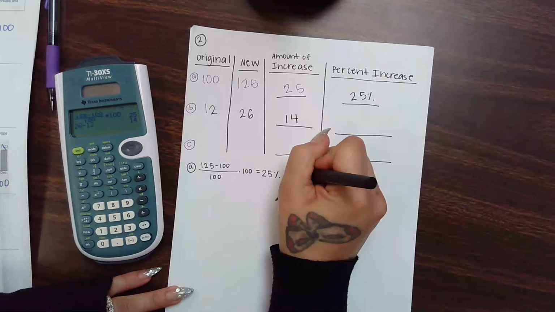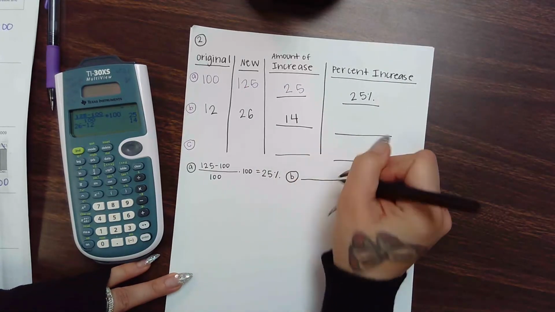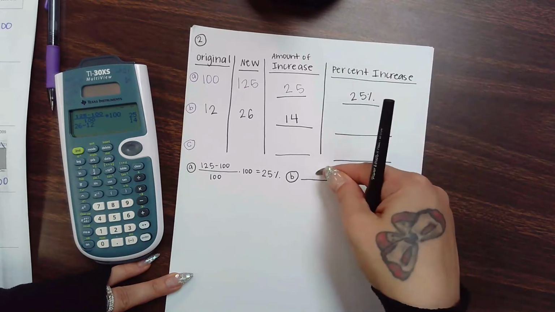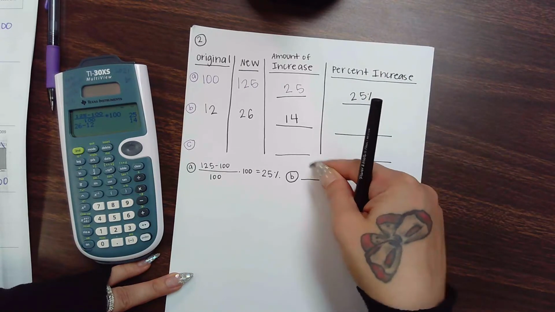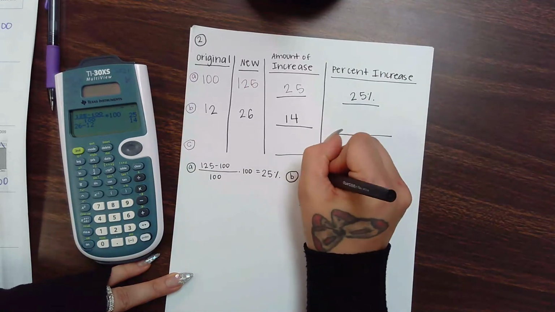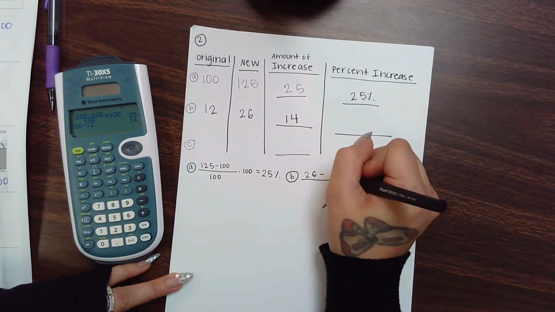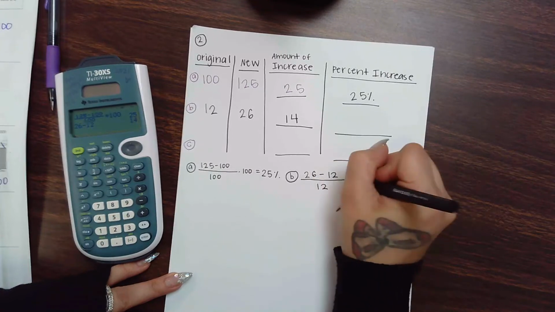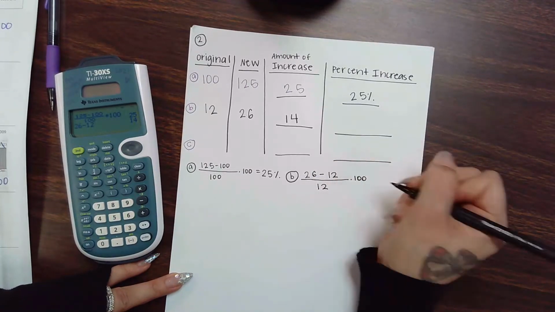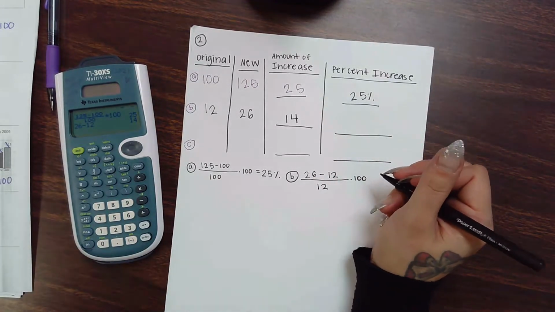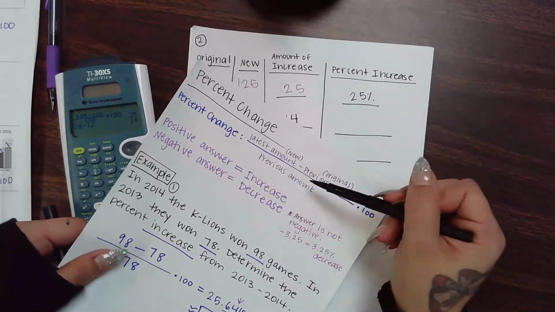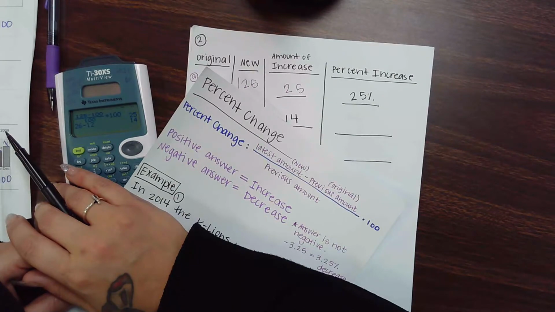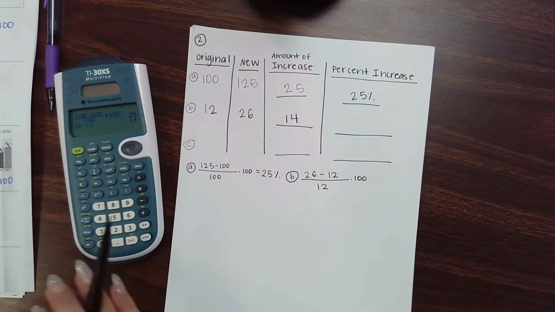For B, because it's an increase that I'm finding, the number in the numerator that's first is going to be the larger one, which is the new one. Subtract the original, divide by the original, multiply by 100. And this right here, all that whole top thing, could all be written onto a note card, right? Okay, so make that obvious.